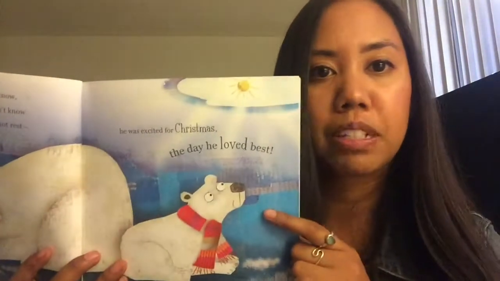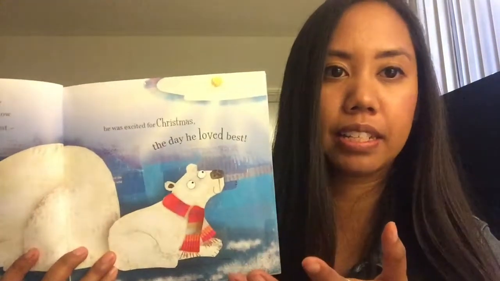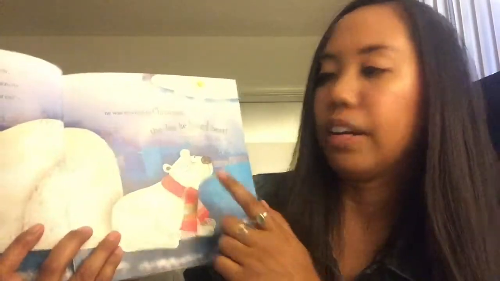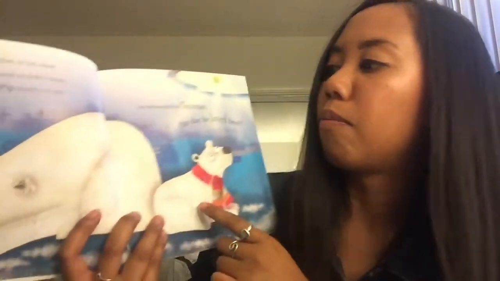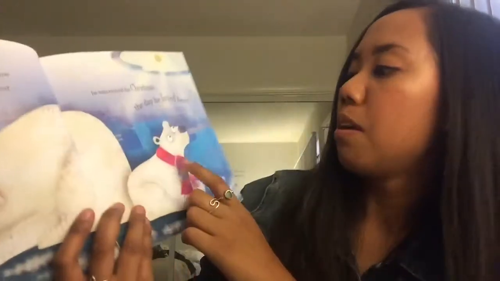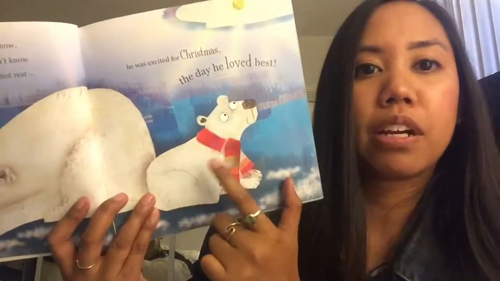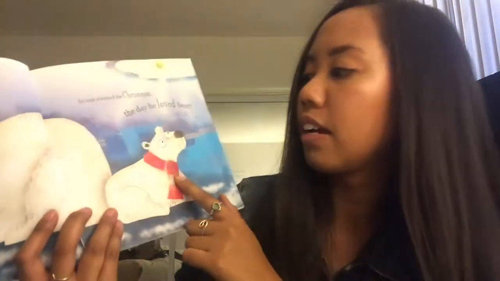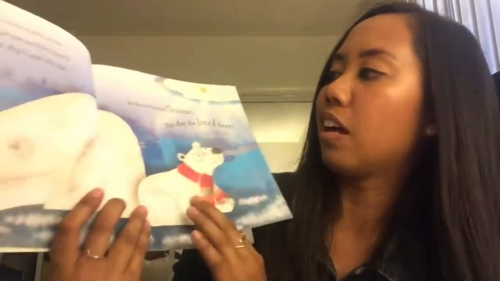And I really like using books because you could work on a bunch of things at the same time. You could work on nouns, which is like the bear, verbs, sleeping, prepositions, the bear is wearing the scarf on his neck. And there's just so much in books that you kind of never run out of things.